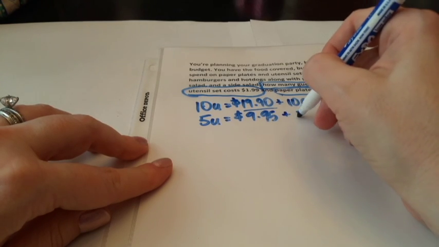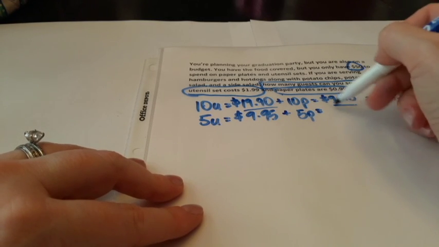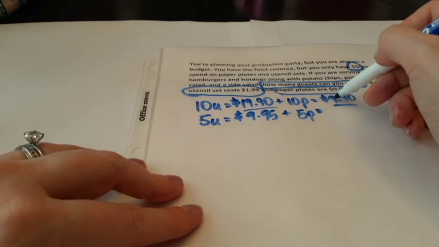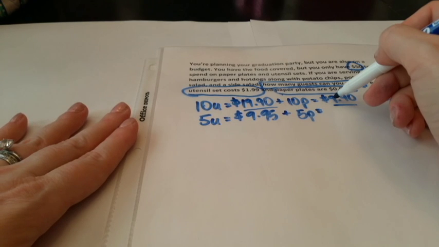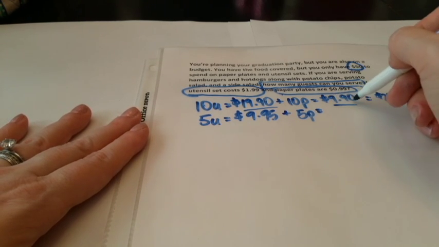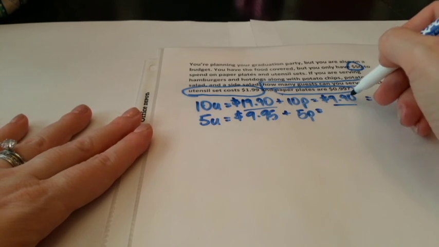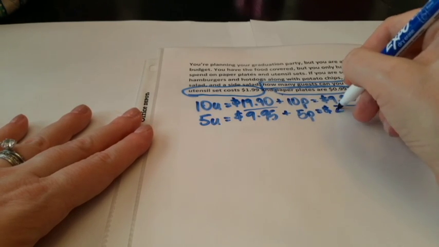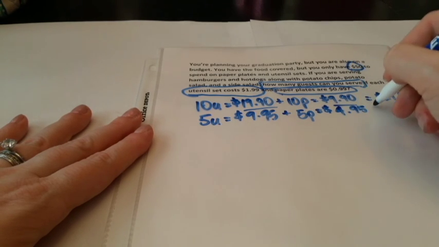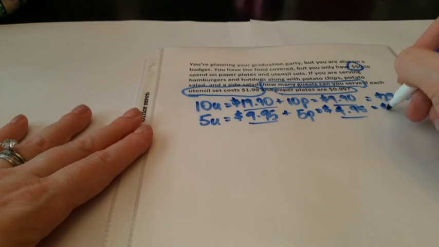Same thing over here. If I do 5 plates, that is going to equal half of $9.90. And again, mentally, I can look at 9 and say, I know that half of 9 is 4.5, so $4.50. And if I divide 90 cents in half, or by 2, then that is 45 cents. So half of $9.90 is going to be $4.95. And when I add $9.95 and $4.95 together, I get $14.90.